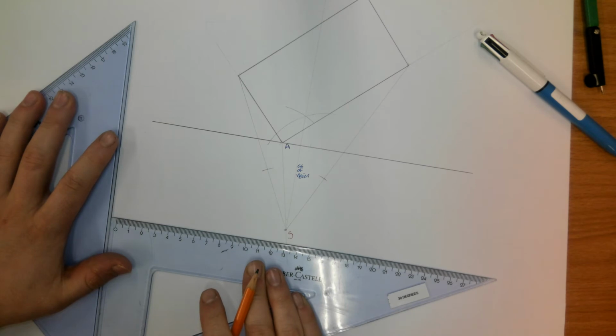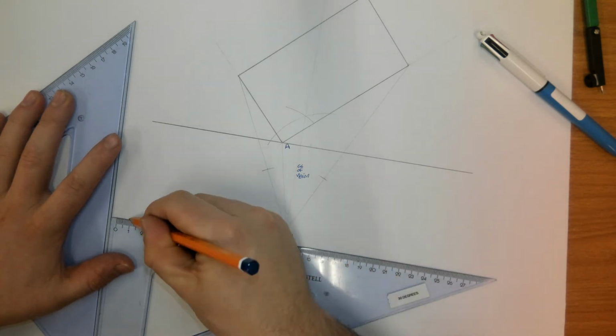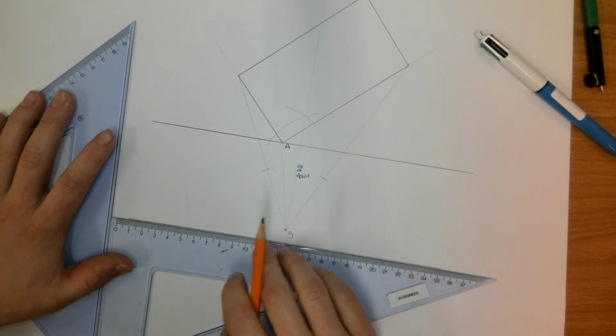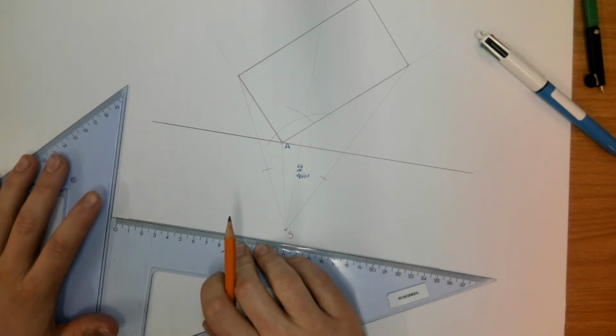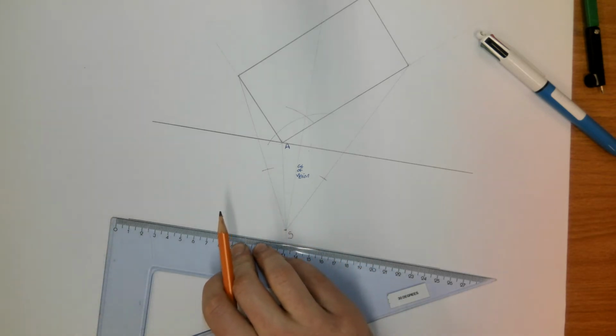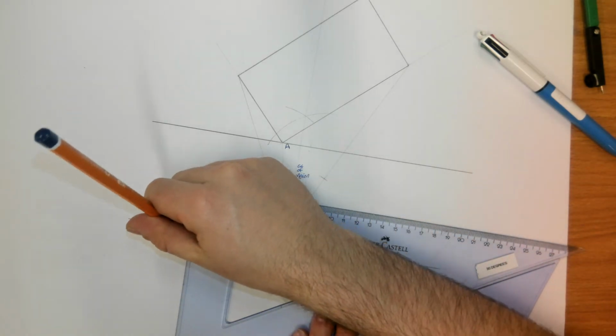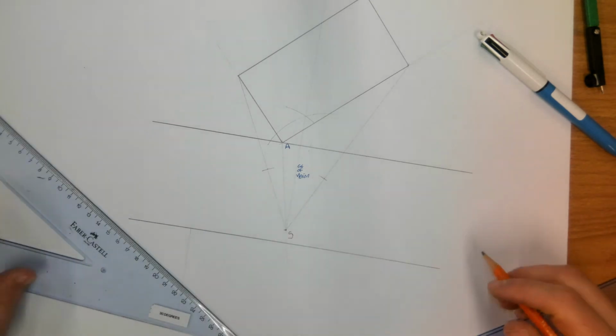I'll start at just maybe 10 millimeters below S. Now, the question said the horizon line is 40 millimeters from S. The ground line and horizon line were 40 millimeters from S. So I'm going to mark down 40.